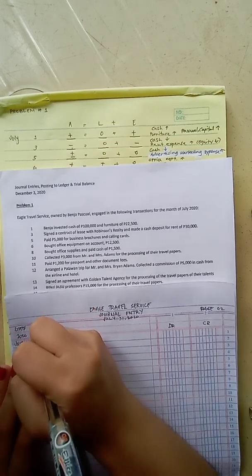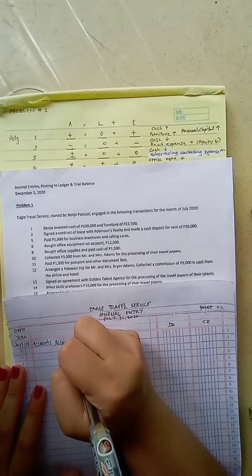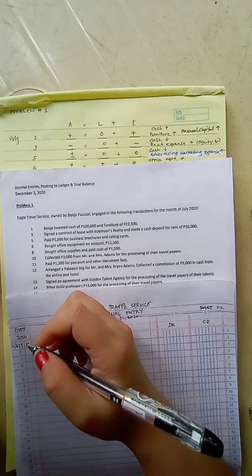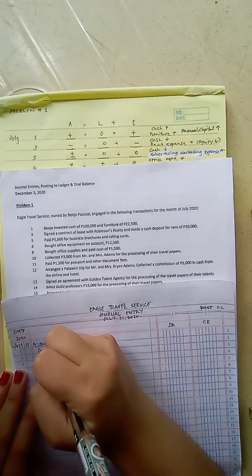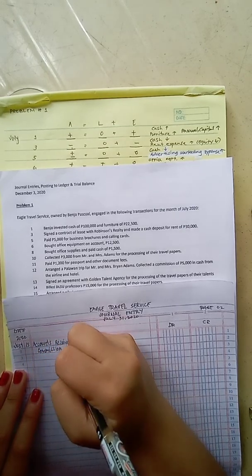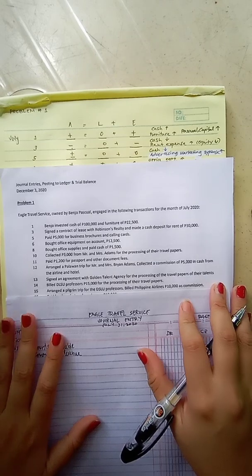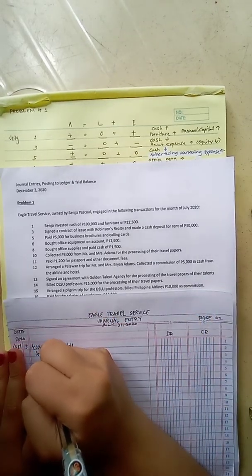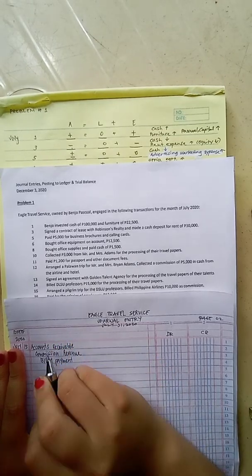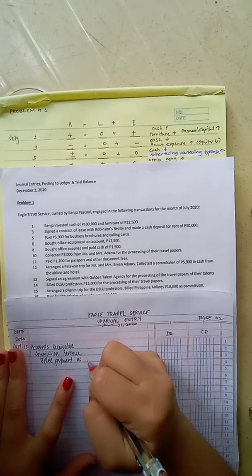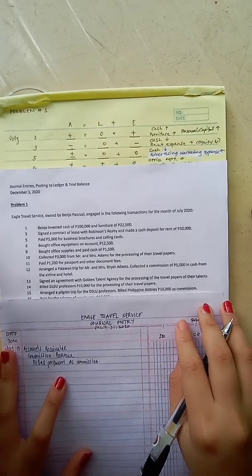Pag sinulat natin sa journal entry, debit natin ang accounts receivable, tapos credit ang commission revenue. Explanation, billed payment as commission with the amount of 10,000.